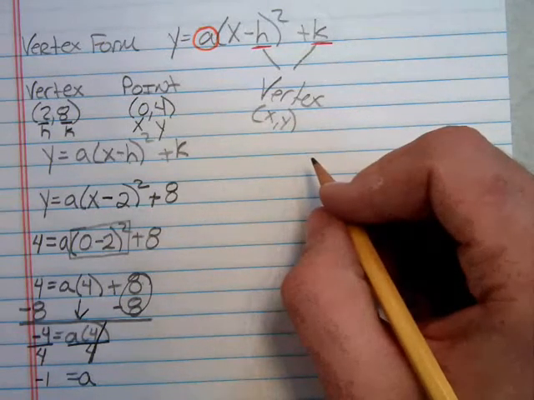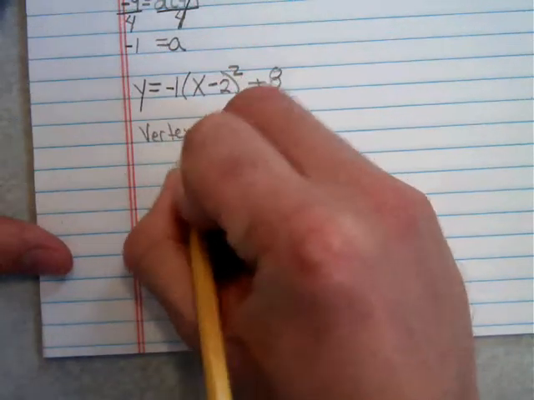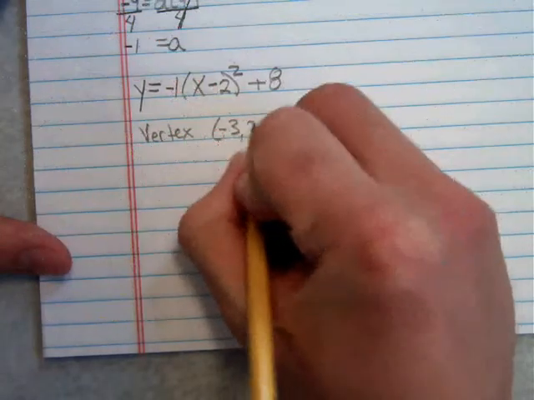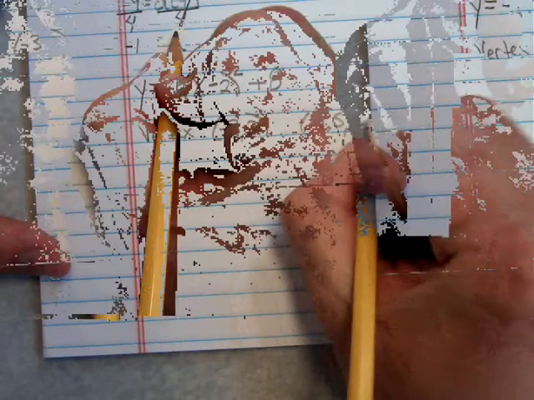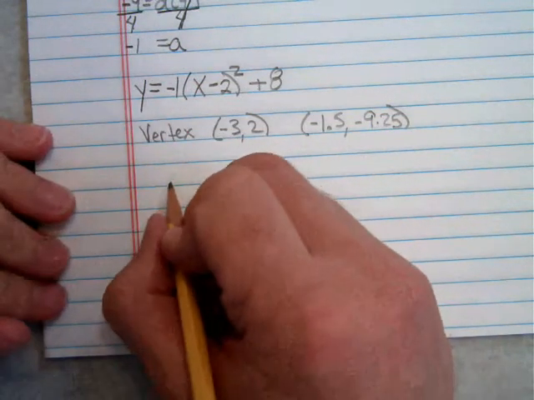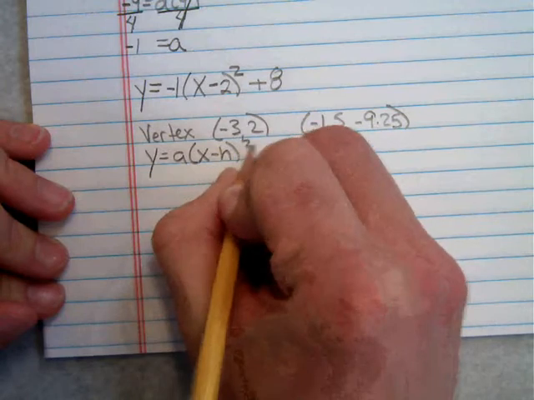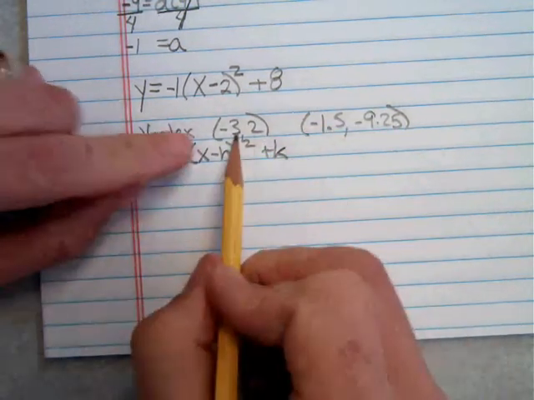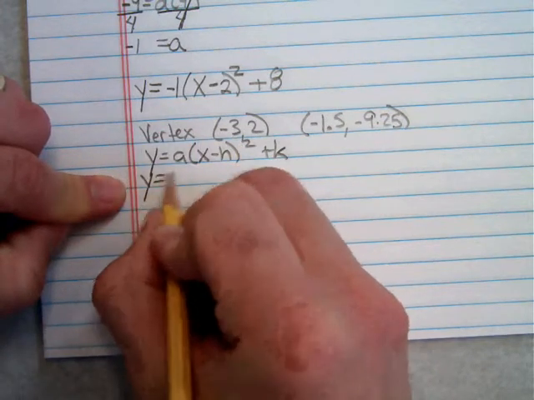One more problem would look like this. Let's take a vertex of (negative 3, 2), and then we'll look at a point being (negative 1.5, negative 9.25). So we've got some different stuff happening here. I'm going to set up y equals a, x minus h squared plus k. Remember, we put in the vertex first. So I'm going to follow it out: y equals a, I'm going to leave that in there.